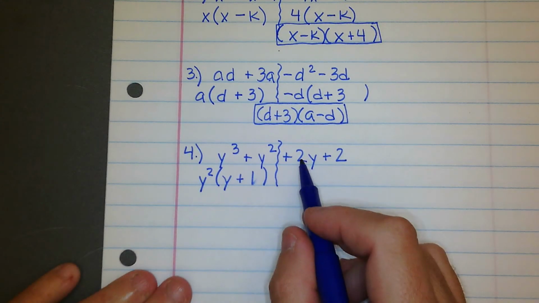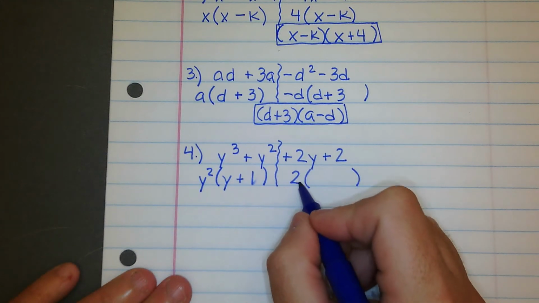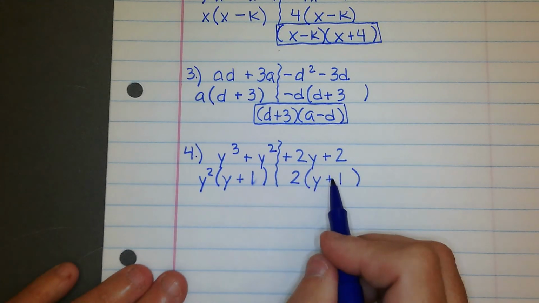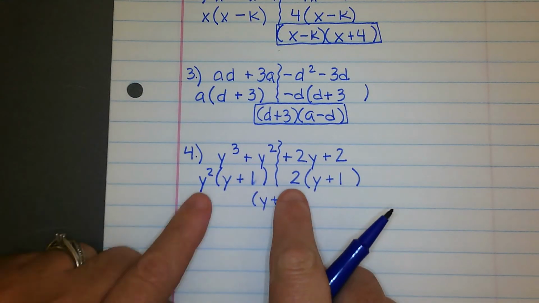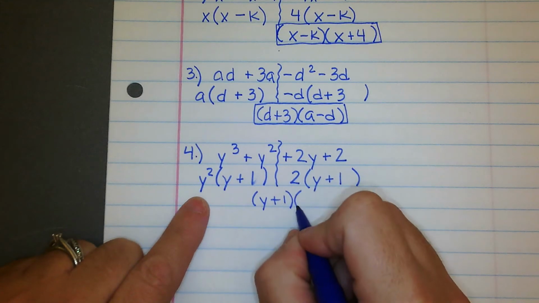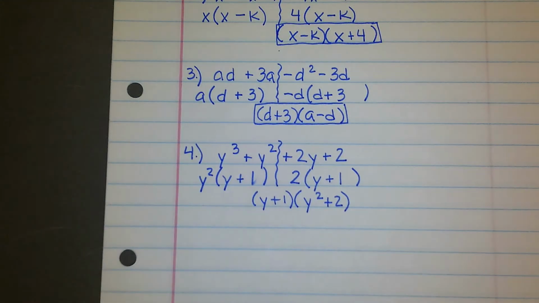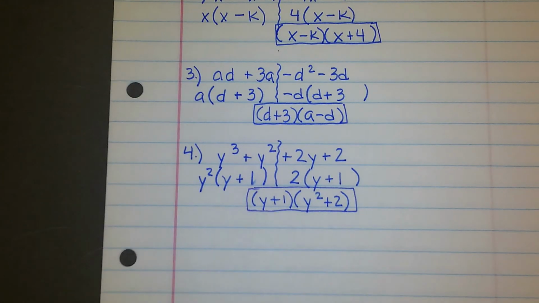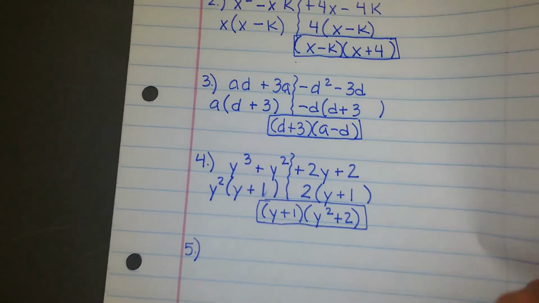On the right side, they each have a 2. Divide this by 2, you get y. 2 divided by 2 is 1. So the common factor that they have is y plus 1. That's what you're going to write down first. And then your GCFs are going to create your other one, and that's going to give you y squared plus 2. This is a positive 2, so you put a plus sign there. And this is the start of something beautiful in our polynomial unit. Those are our factors for that cubic. We got one more to go. Let me slide my paper up.